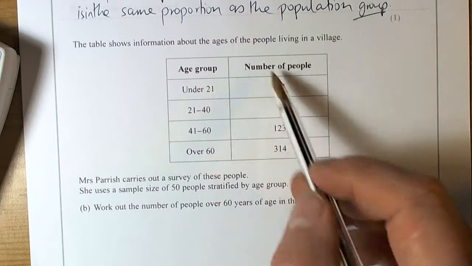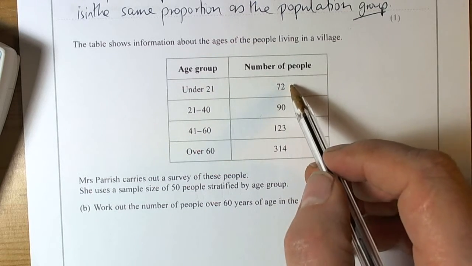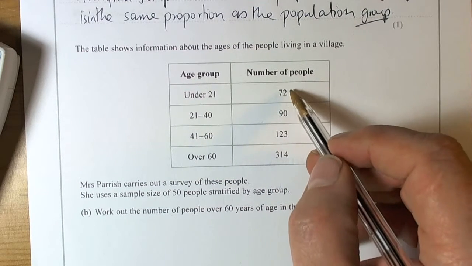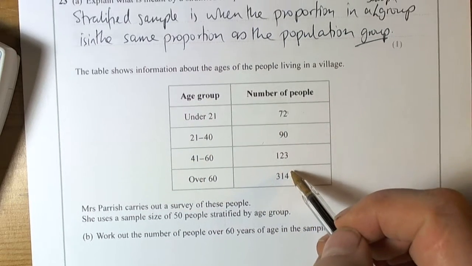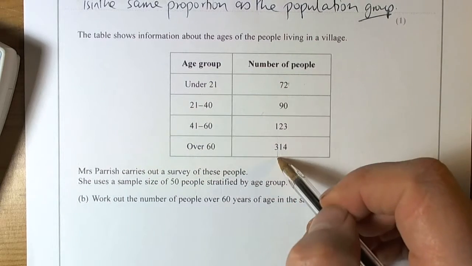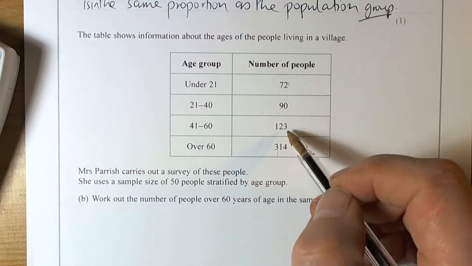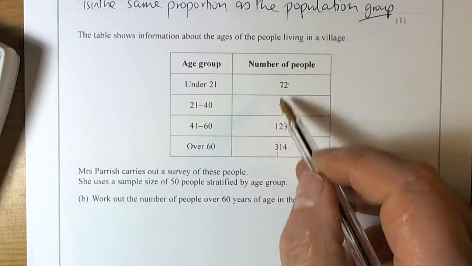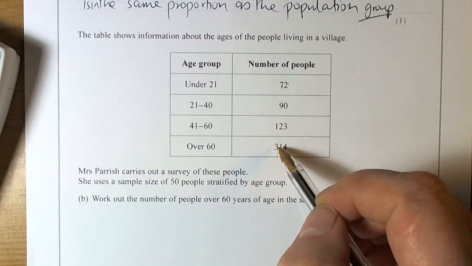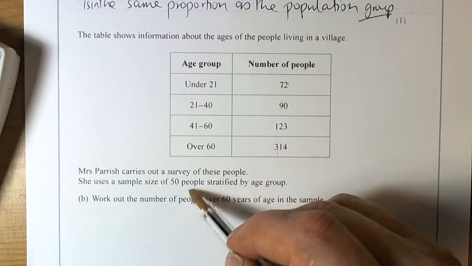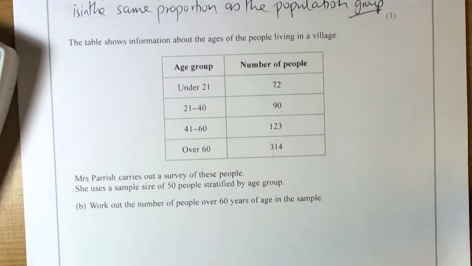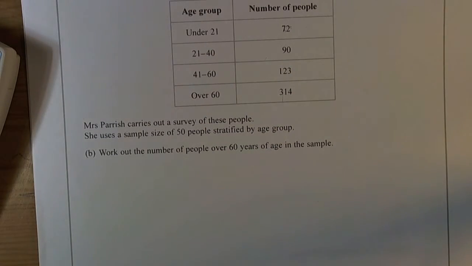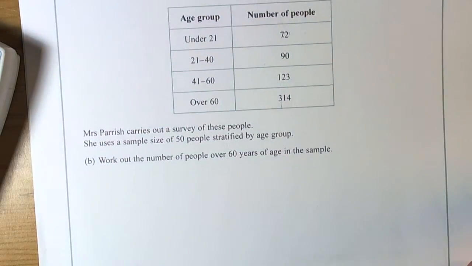So we've got a village here, and basically what we're saying is that if we were looking at the under 21s, that has a proportion of 72 out of the number of people in this village, and we want a sample of 50, say, then whatever the percentage is of 72 out of the total of these, then the same percentage of 50 is going to happen for the under 21s. So it's about stratified sampling being the same, everything's in the same proportion in the sample as the proportions in the original population.